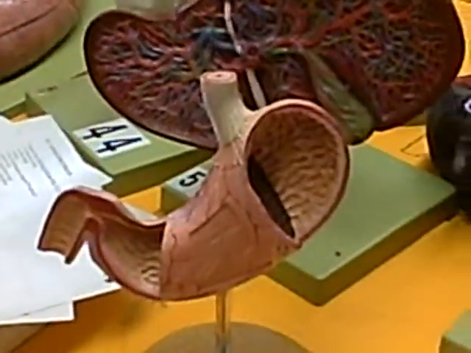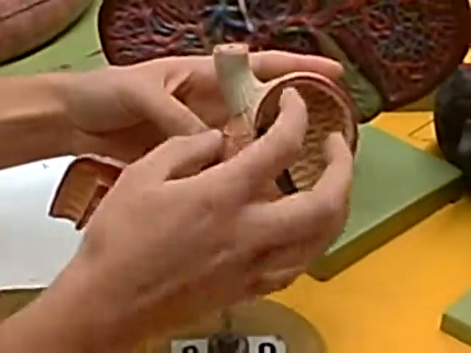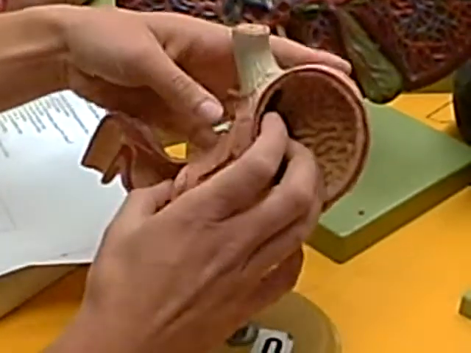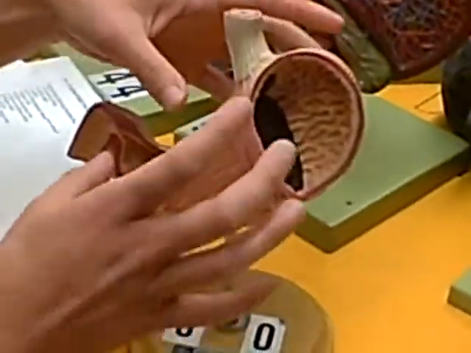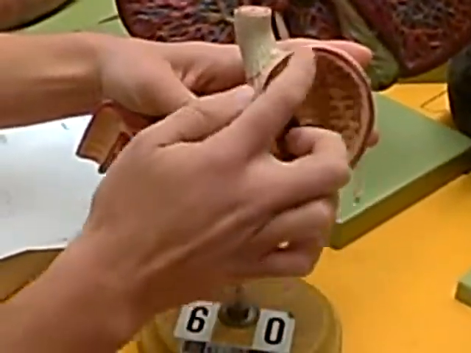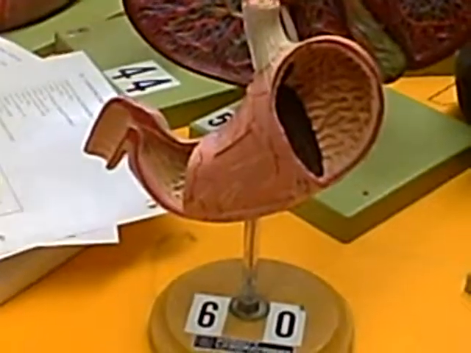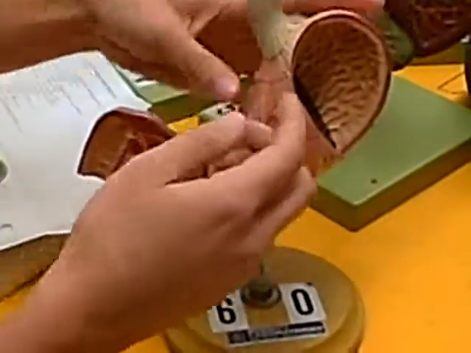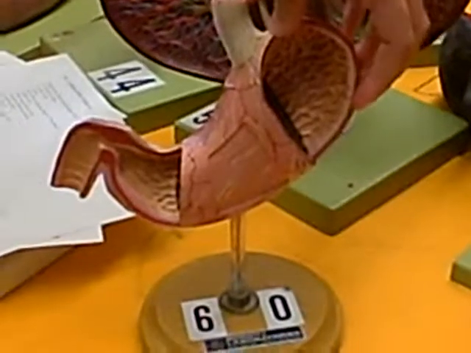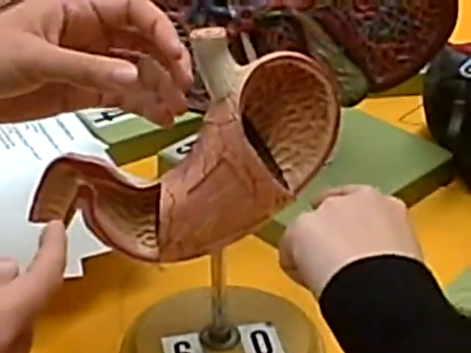Your stomach is divided into different regions. This right here is the body, and right here on the body they also left on some of the muscles. This area right here is like your extra area. When you eat too much, it's like a little area to pack some more in. So that's the fundus. This is the fundus.